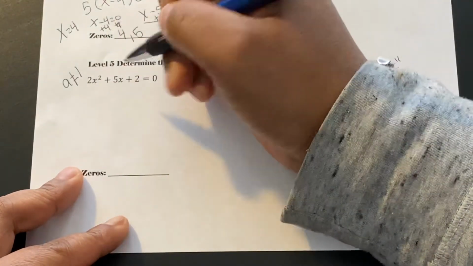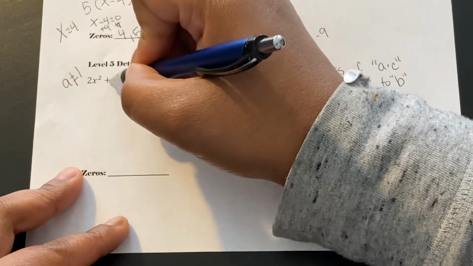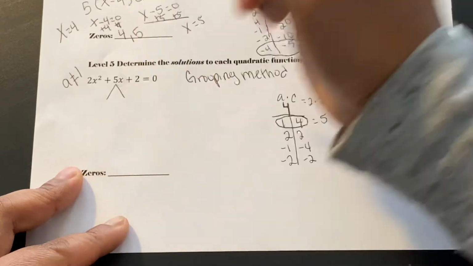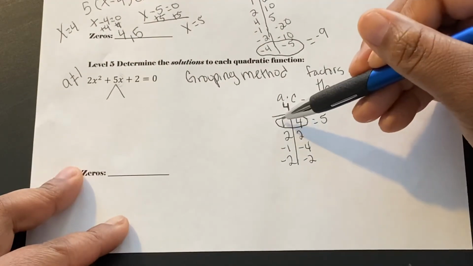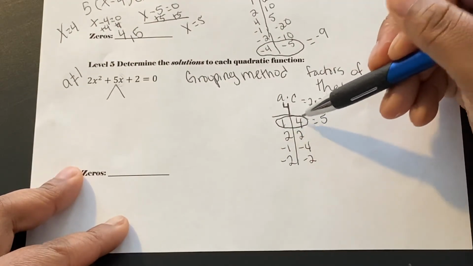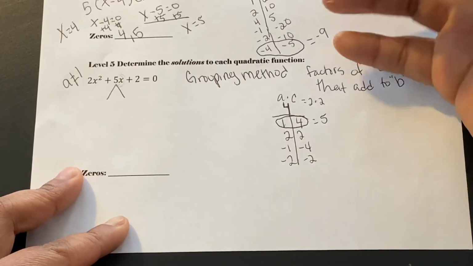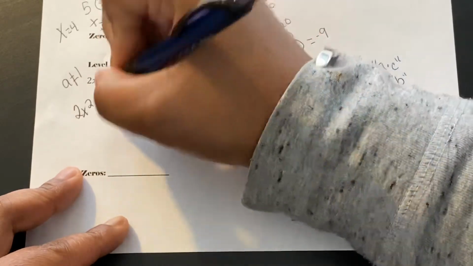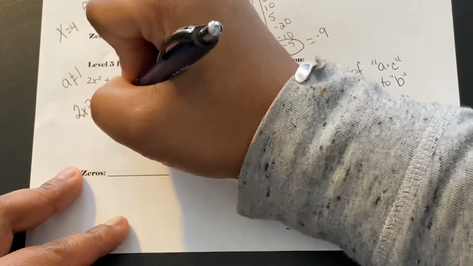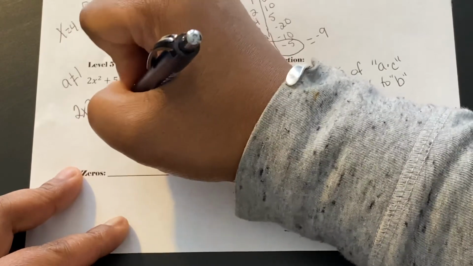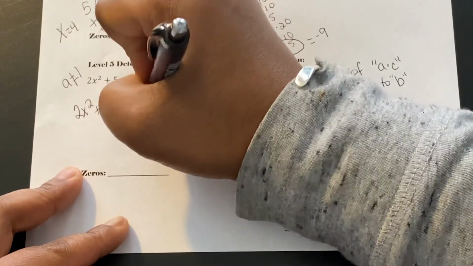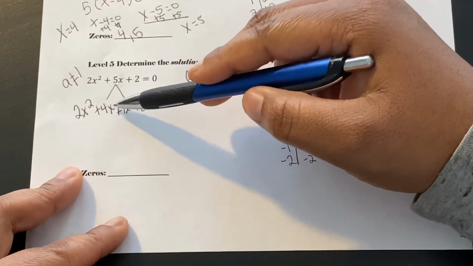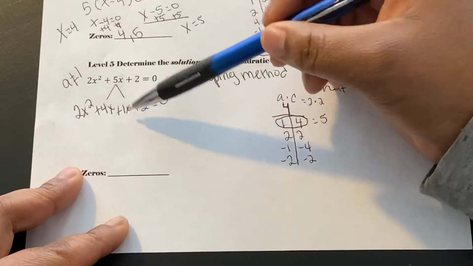So I'm going to rewrite this middle term, the B term. I'm going to rewrite B as 1x plus 4x. Okay. So I'm going to do 2x squared, okay, plus 4x plus 1x plus 2 equals 0. All I did was I rewrote 5x as 4x plus 1x, which is 5x.